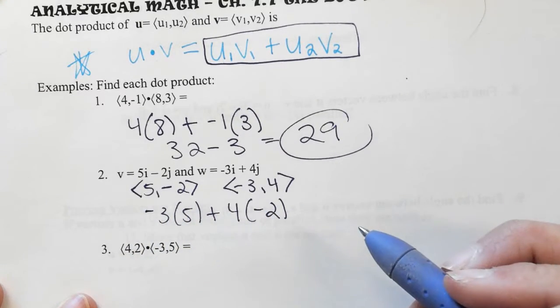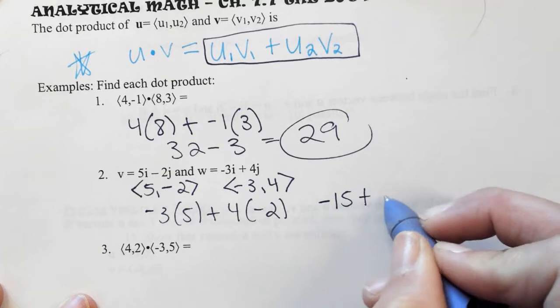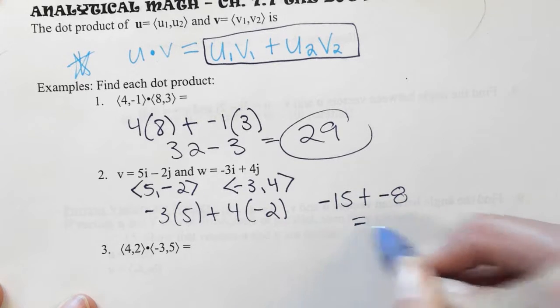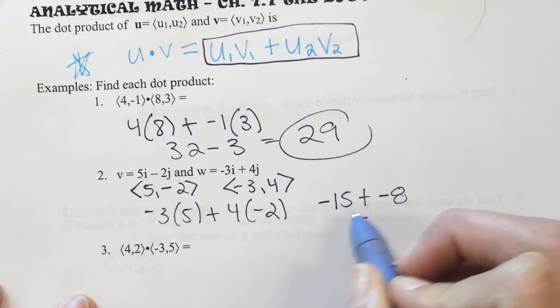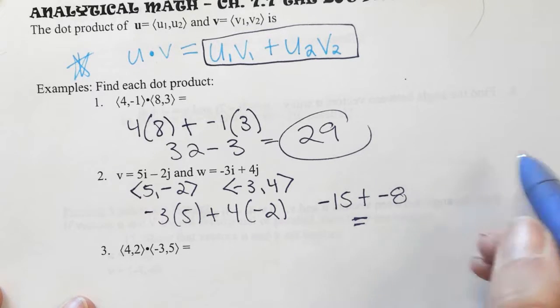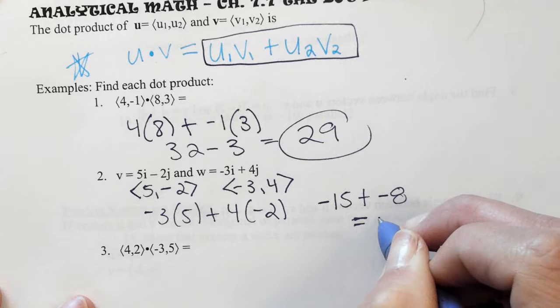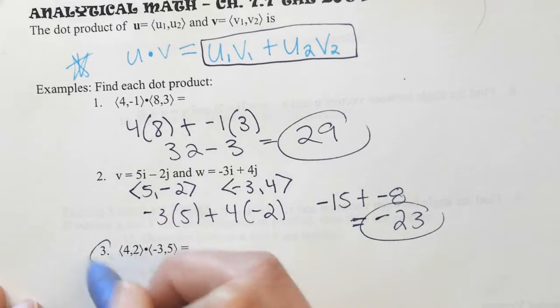So that'll be negative 15 plus negative 8. Nope, because there's only, we're adding these together. So dot product for this one would be, everybody? Negative 23. Thank you. Alright, do 3 and 4 on your own.